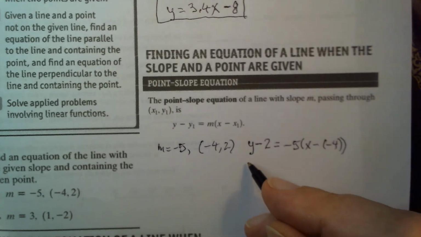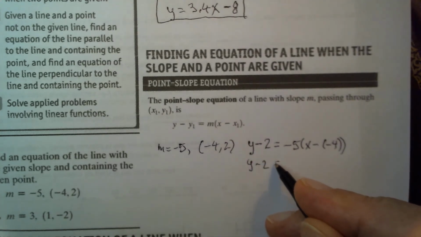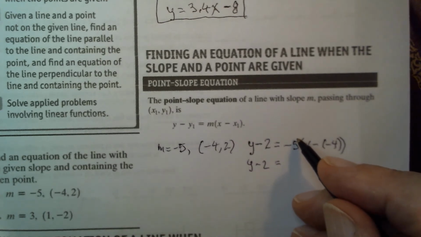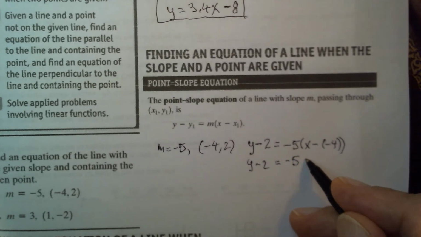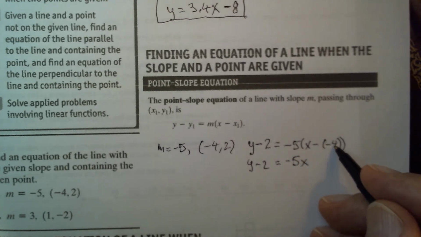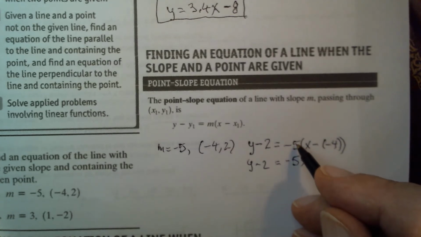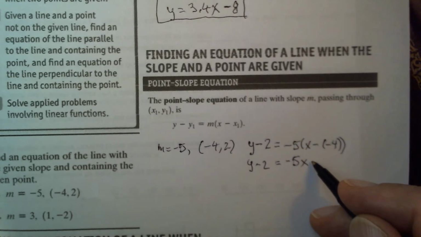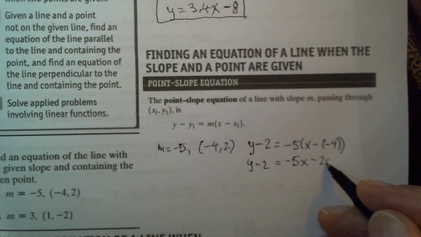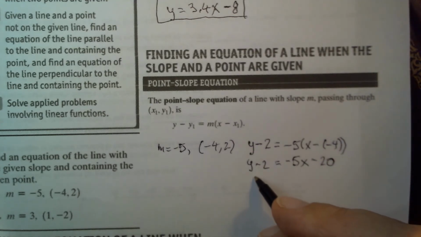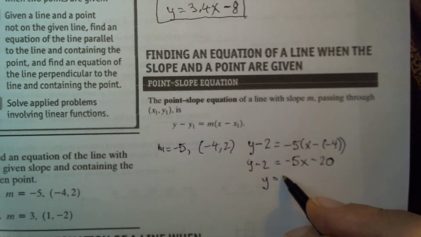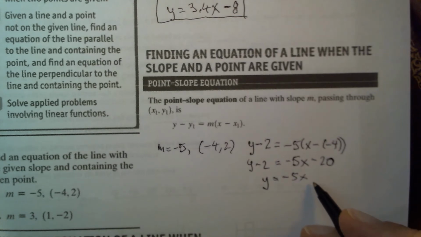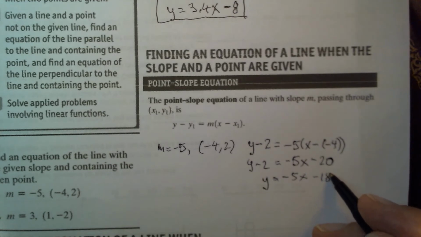So we can rewrite this as y minus 2 equals, and now we use the distributive property, -5 times x is -5x. And we know that minus negative 4 is positive 4, so -5 times positive 4 is negative 20. Now we add 2 to both sides to isolate y. So y equals -5x, and if we add positive 2 to -20, we get -18.